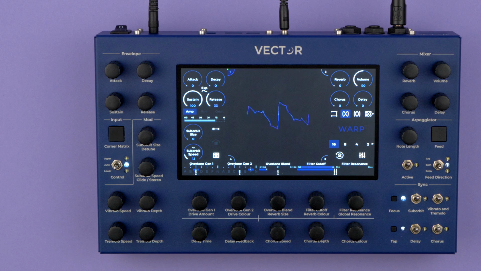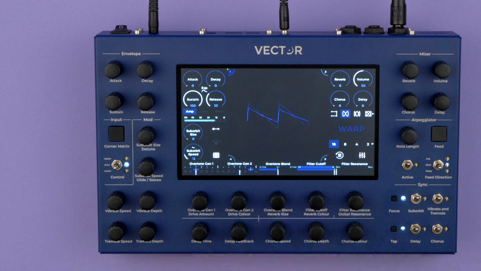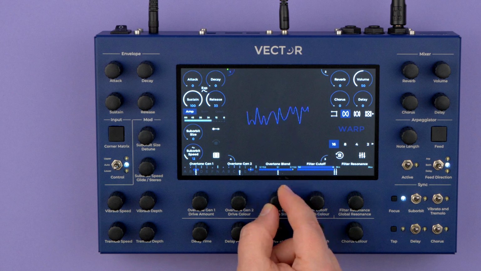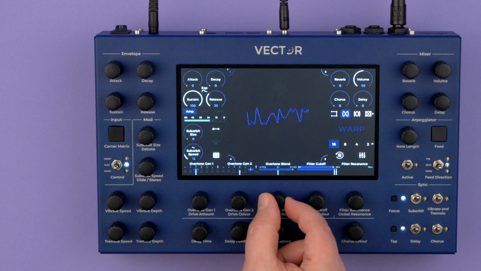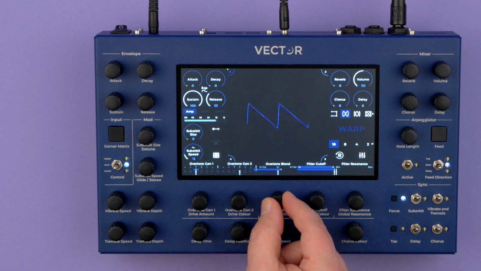The sounds you can get span the spectrum from analog style to aggressively digital, and you can get some especially gnarly tones by modulating with the noise.